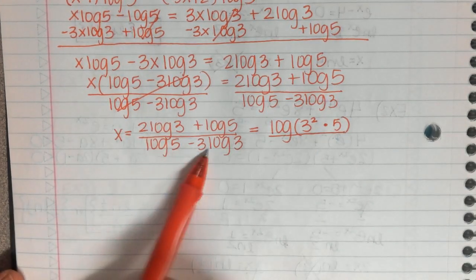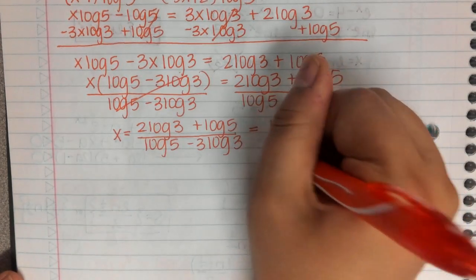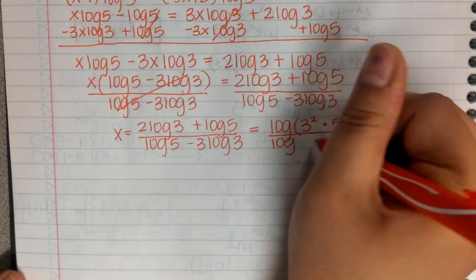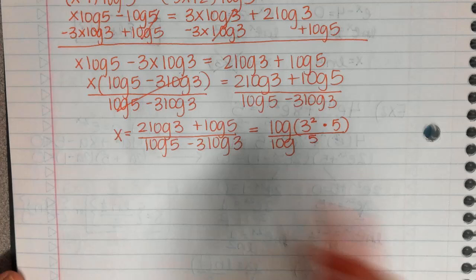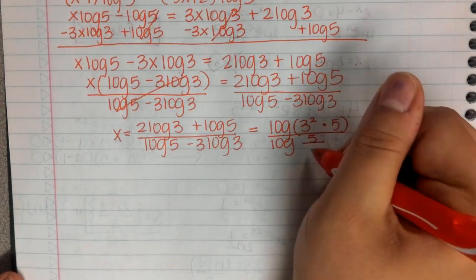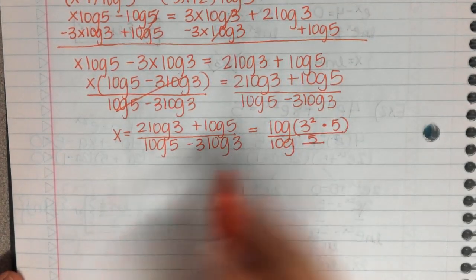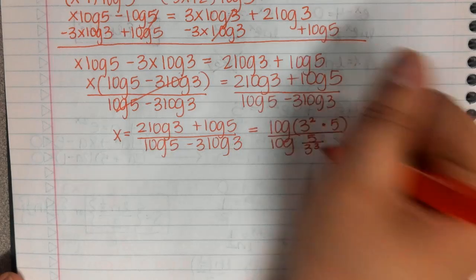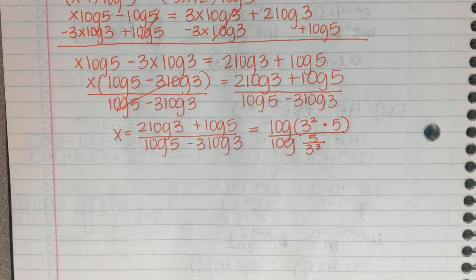And then on the bottom, what is this doing? I have a 5, and it's minus, so what can I do? And then what does this turn into? 3 cubed. No, because we actually have to do the math.